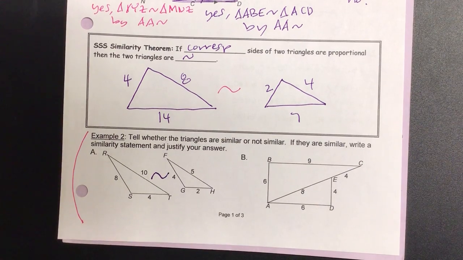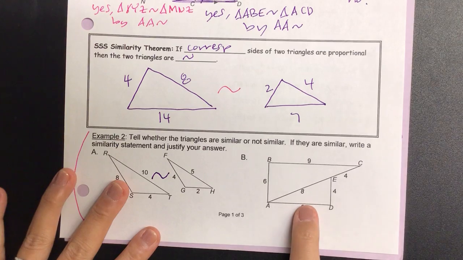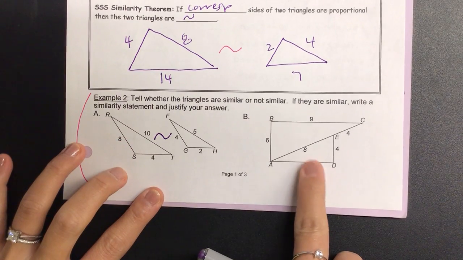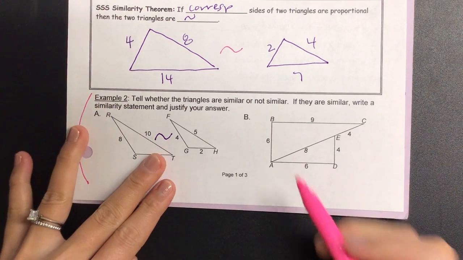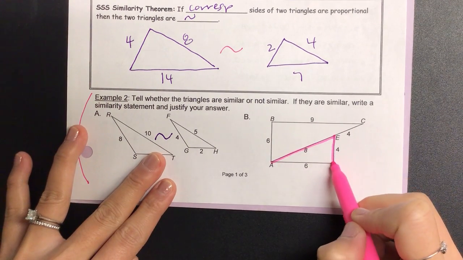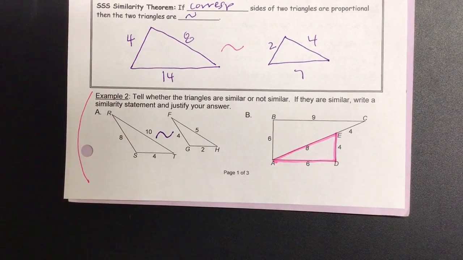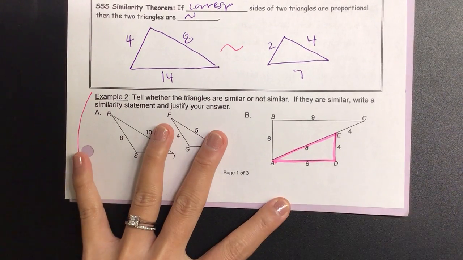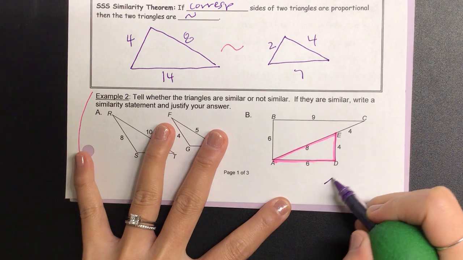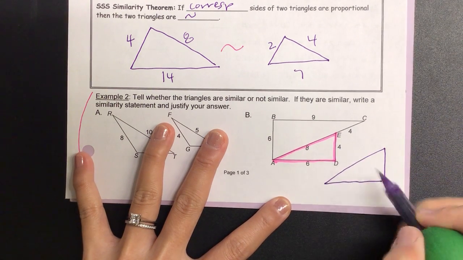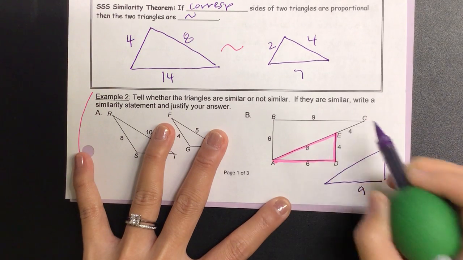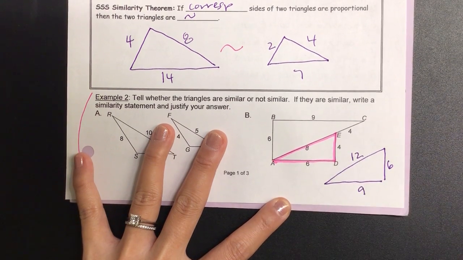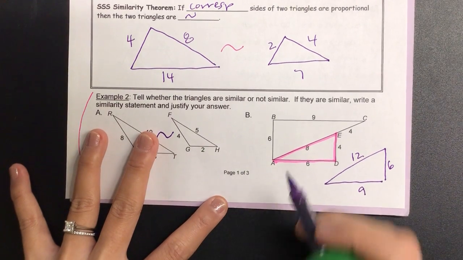Hopefully the first one is a yes. They're both yes. Do you see this figure has been rotated and shrunk? So what I would do is I would redraw this figure. And by that I mean I'm going to keep the smaller one as it is. And then I would redraw the big one, so then it's in the same position. That kind of helps. So we know my short side is 6. Long side is 9. And our diagonal over here is 12. So are they similar then? Yep.